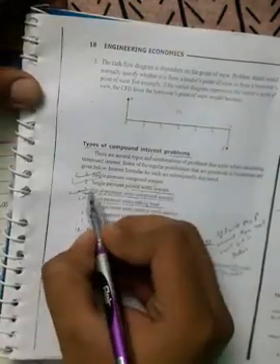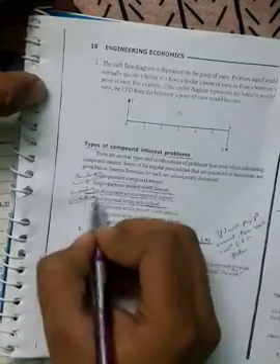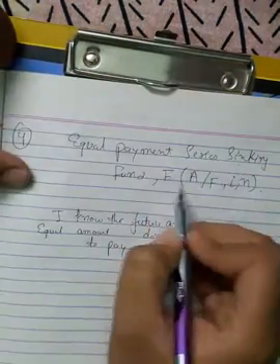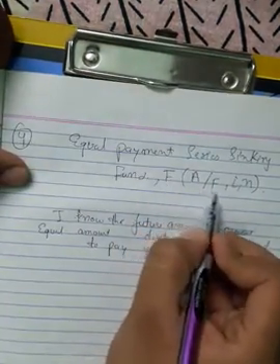Now moving to the next one. Third, the equal payment series compound amount, is over. Now moving to the equal payment series sinking fund. We will see it now. The equal payment series sinking fund is written as A by F.